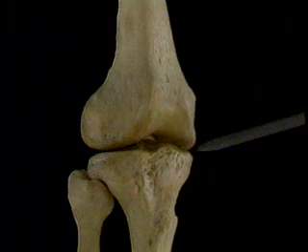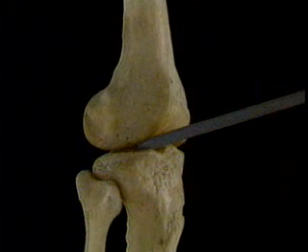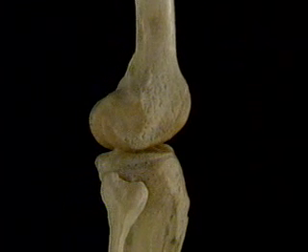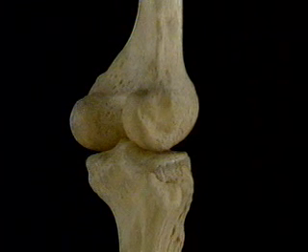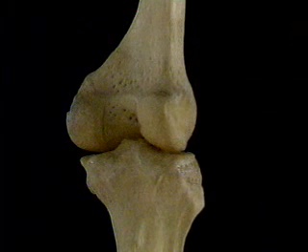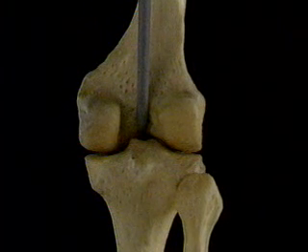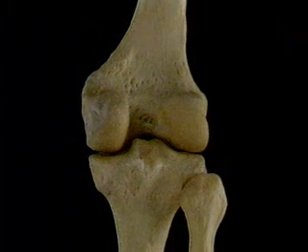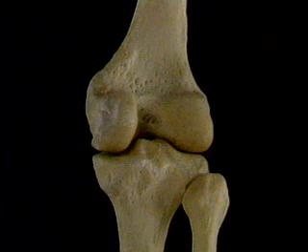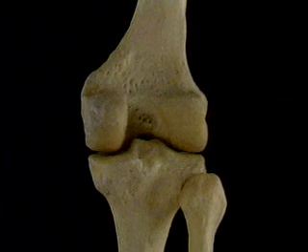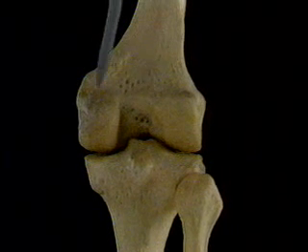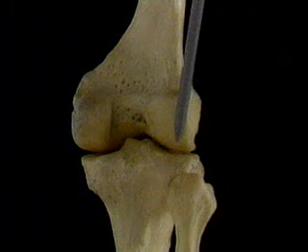The space on each side of the knee between the femoral condyle and the tibial condyle is occupied by a crescent-shaped piece of cartilage, a meniscus, which we'll see shortly. The space in the middle, the intercondylar notch, is occupied by the two cruciate ligaments. The intercondylar notch and its contents divide the knee joint into two almost separate halves.